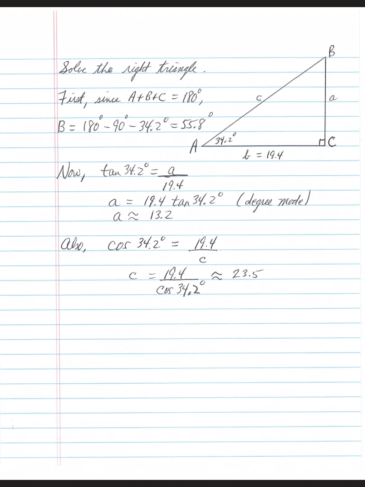That's fine. For example, tangent of 34.2 degrees has to be equal to A over 19.4, opposite over adjacent.